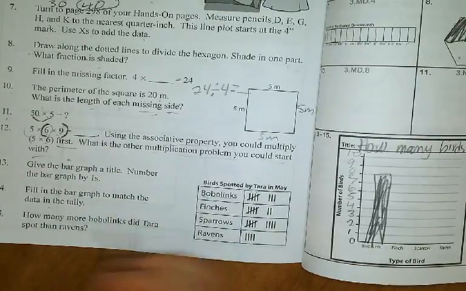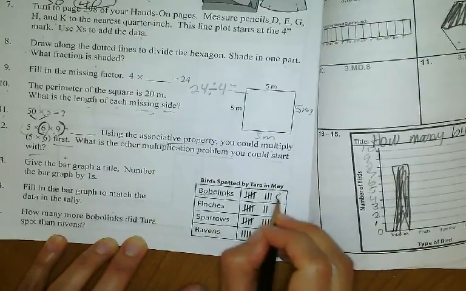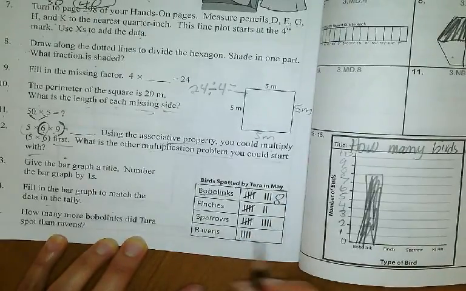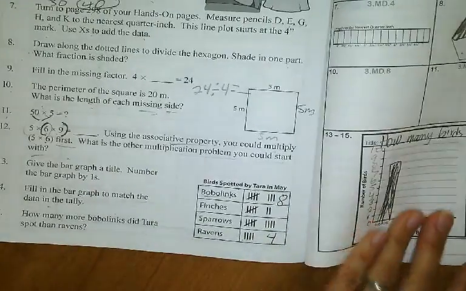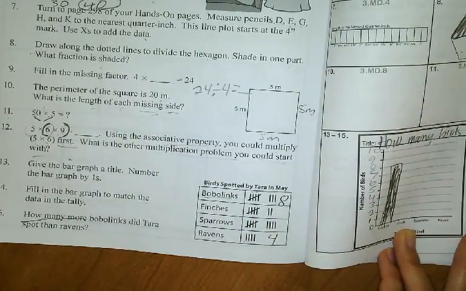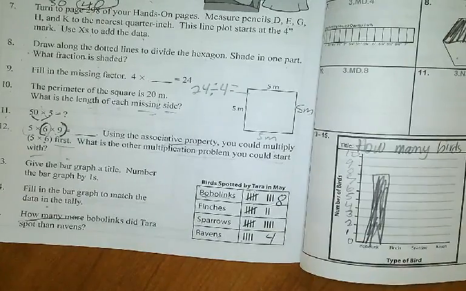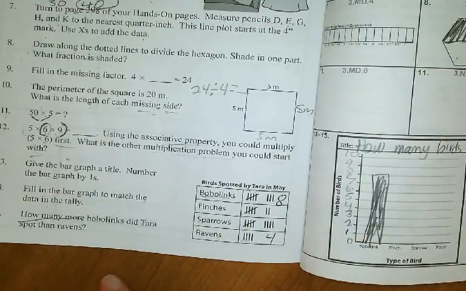15. How many more bobolinks did Tara spot than ravens? So she had 8, and then ravens was 1, 2, 3, 4. Because it says how many more, I'm going to do take away: 8 take away 4 equals 4. So there were 4 more bobolinks than ravens.